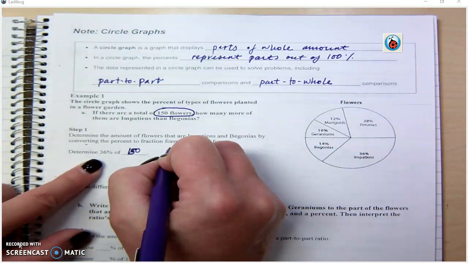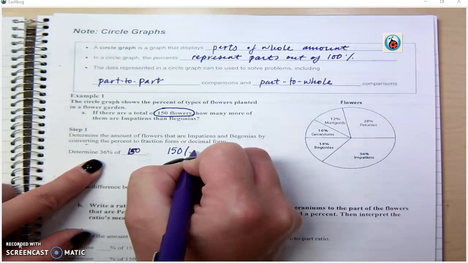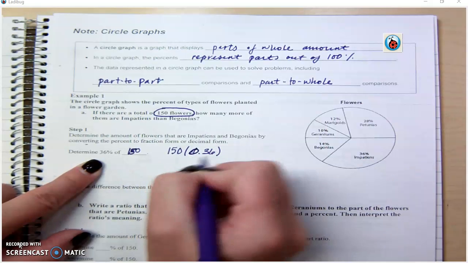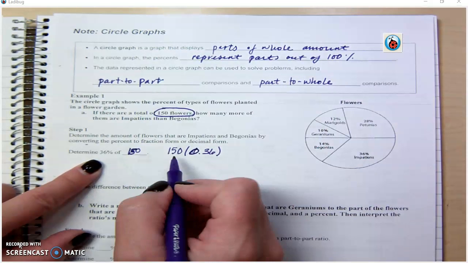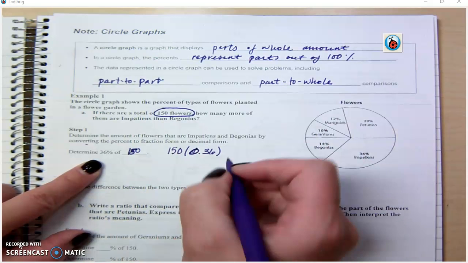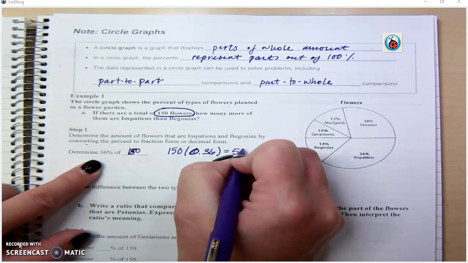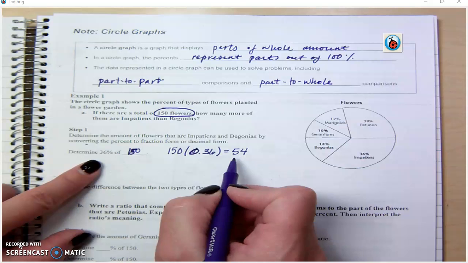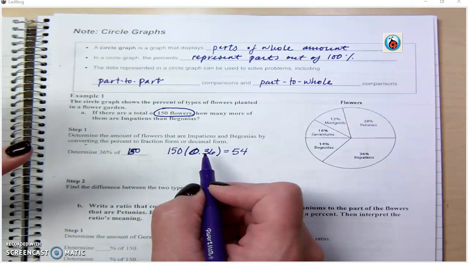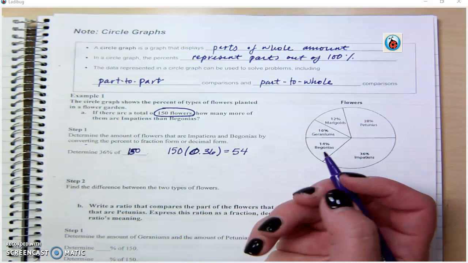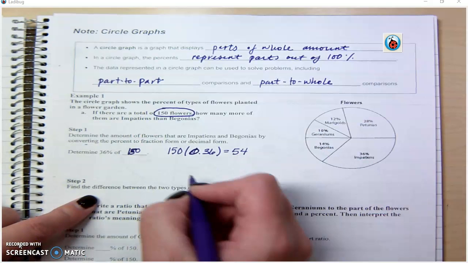So 36% would be 36 hundredths, and I'm multiplying by 150 because that's the total of my flowers. That gives me 54 flowers. And I'm also doing a little bit of a judgment. 36% is about 1/3, and 54 is about 1/3 of 150. So yes, it is definitely a reasonable answer.